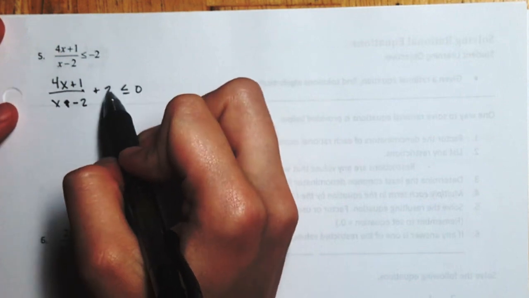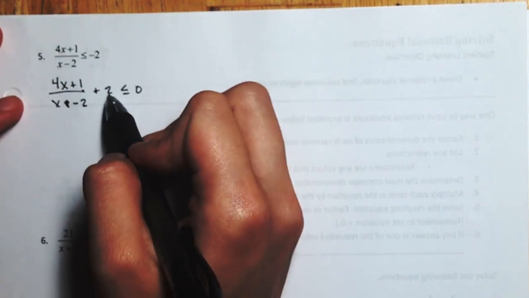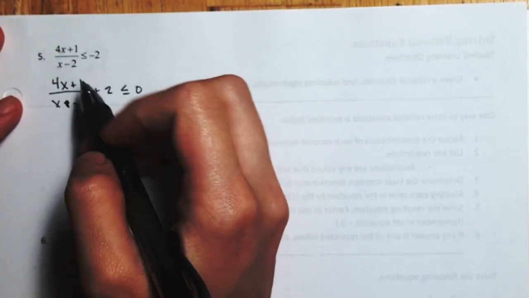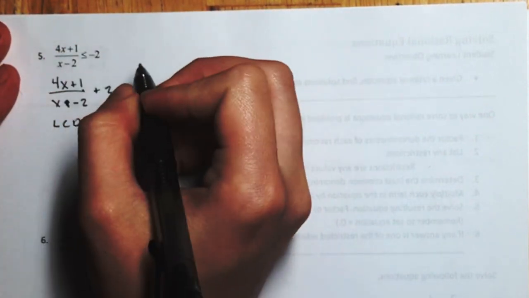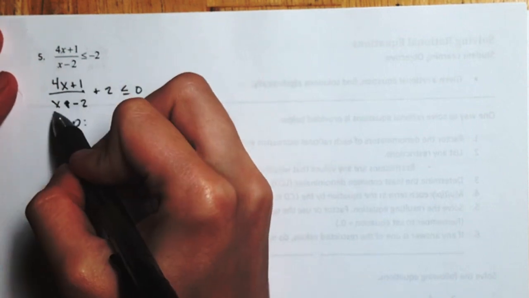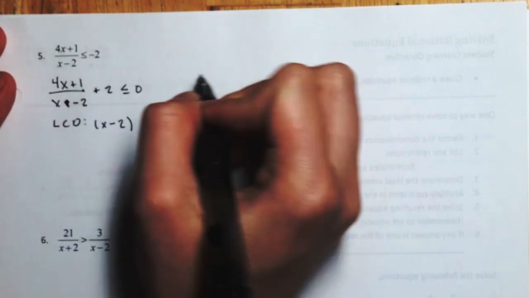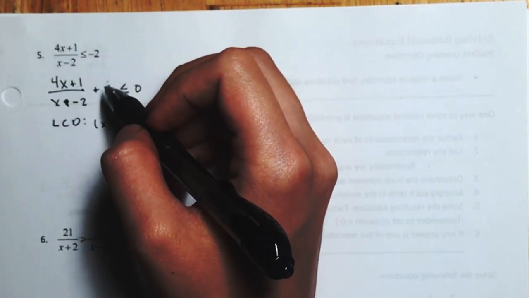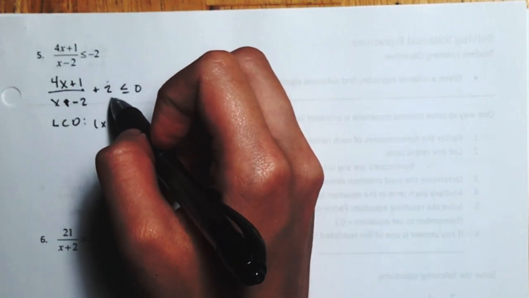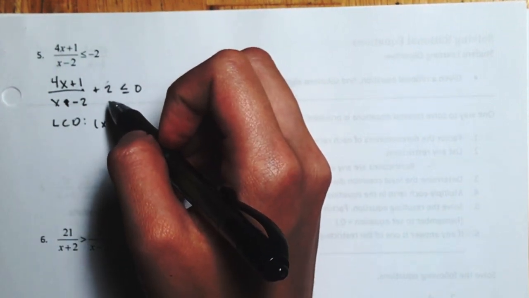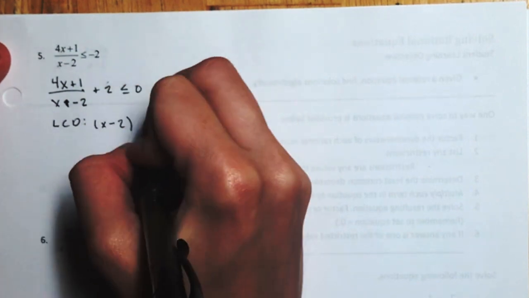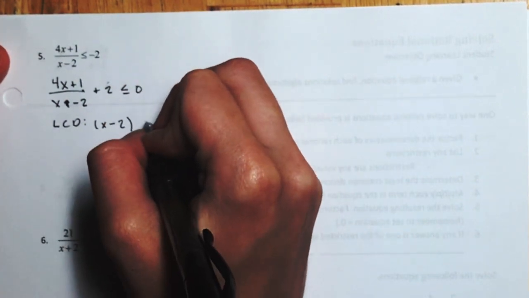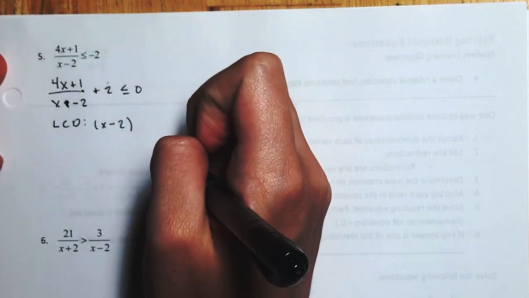Now we want to have the same denominator here, right? A common denominator. So our LCD in this situation, well, we look at the first term. We've got a factor of x minus 2, so that's included. And then, like we said before, if we bring over a constant, what do we have in the denominator? We have 1 in the denominator, right? So our LCD is just whatever factors we have times 1. So it's just that factor.